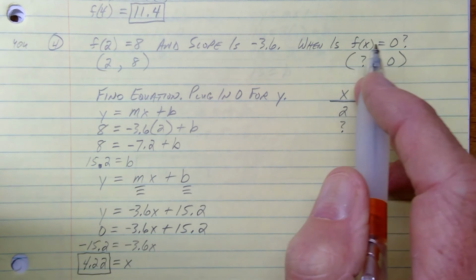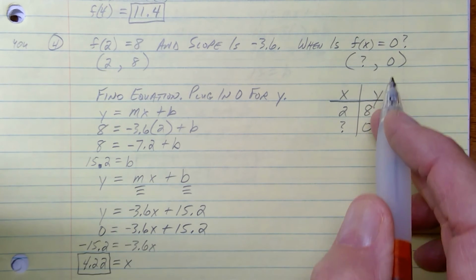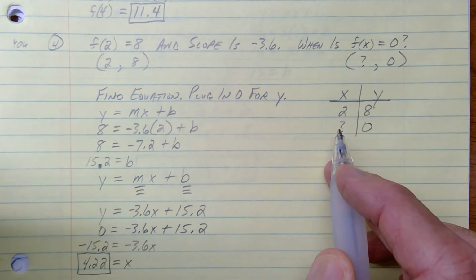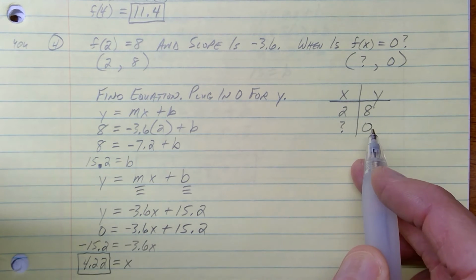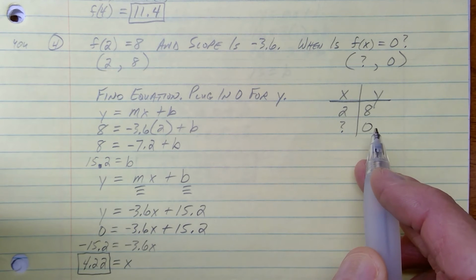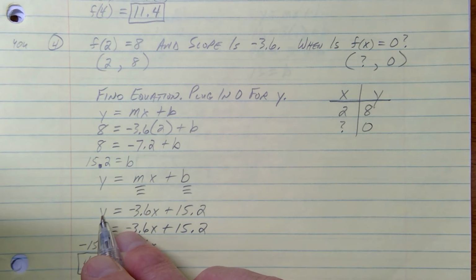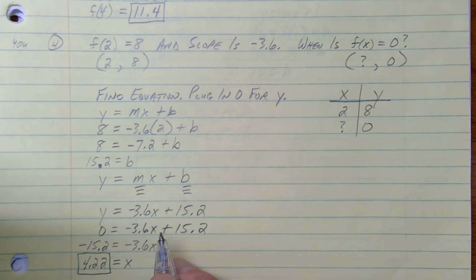Now I can answer my question here. They're telling us what y is. See, they said after 2 years, you had 8 cows. How many years later would you have 0 cows? So given the y, figure out what the x is. The y is 0, and I need to solve for x. First thing is to move the 15.2 over here. So subtract 15.2 from both sides, which gives us this equation: negative 15.2 = negative 3.6x.